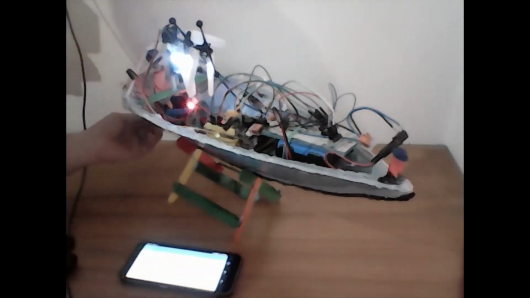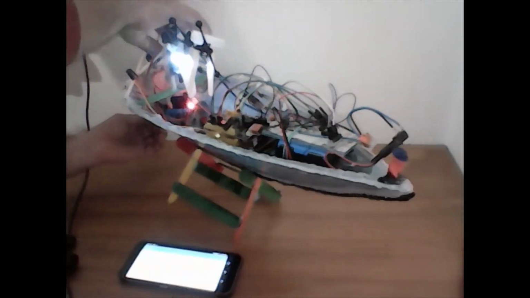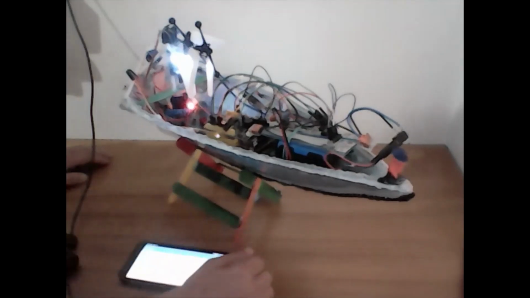It's still a little bit tight because of the friction with the glue, but it's unglued. Other than that, the boat worked fine. It managed to overcome this difficulty pretty well, and it survived.